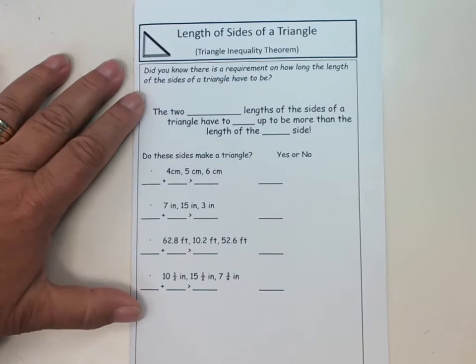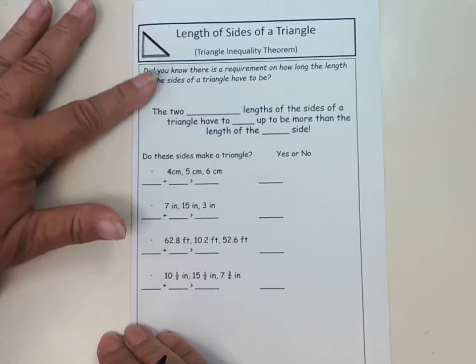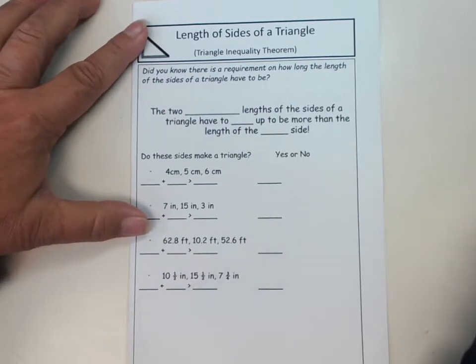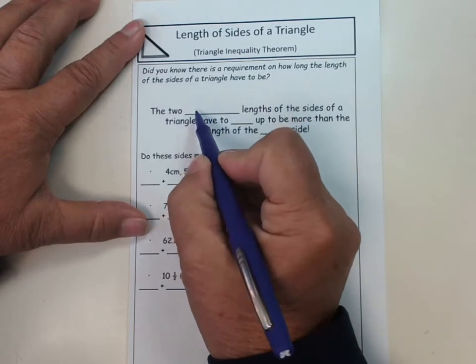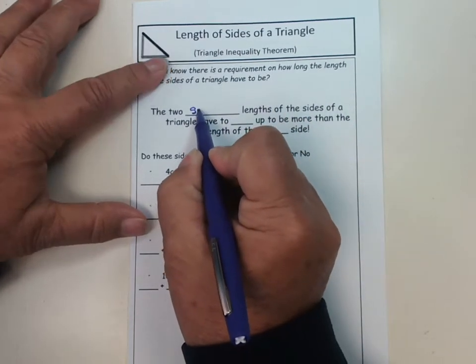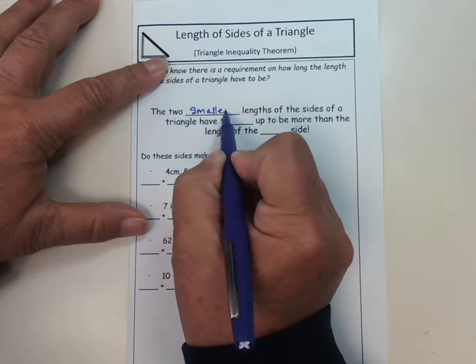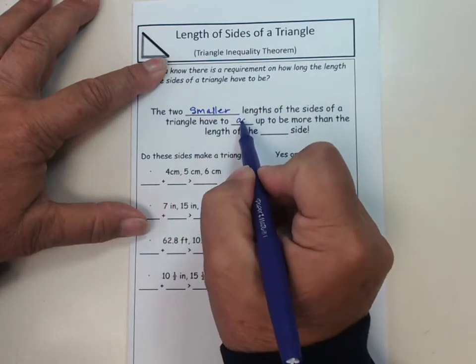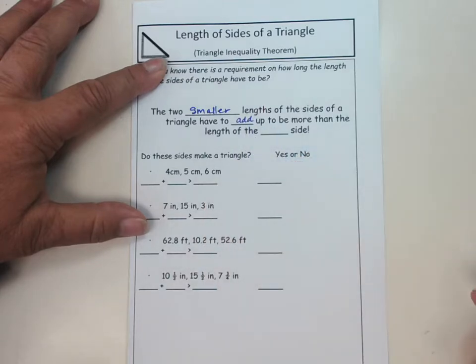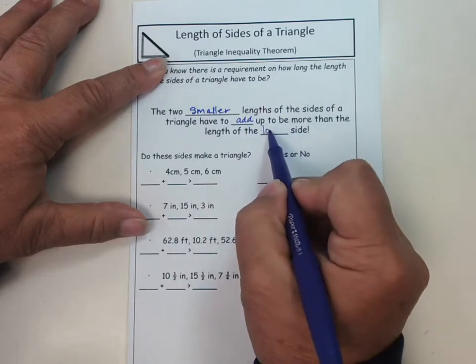So here we go with the third theorem, the triangle inequality theorem. What it says is that the two smaller lengths of the sides of a triangle have to add up to be more than the length of the longest side.